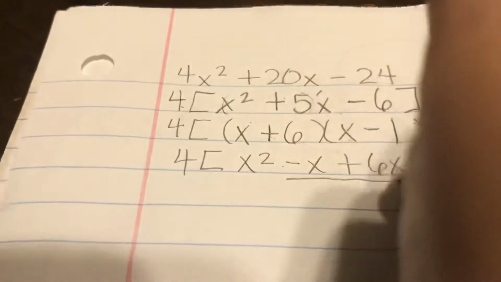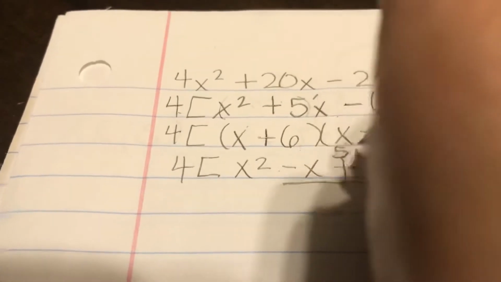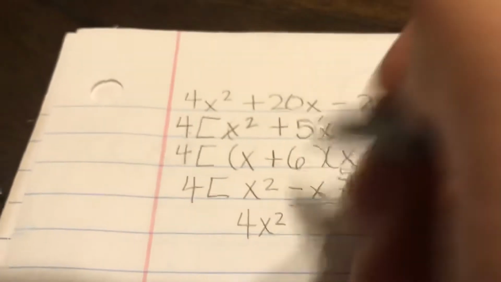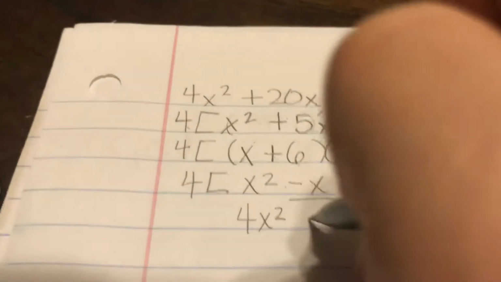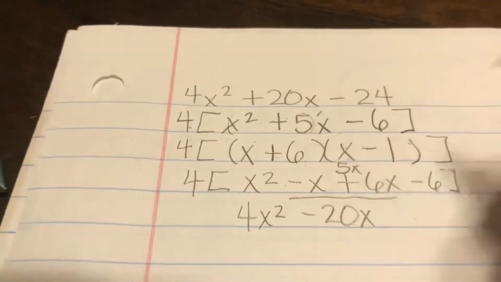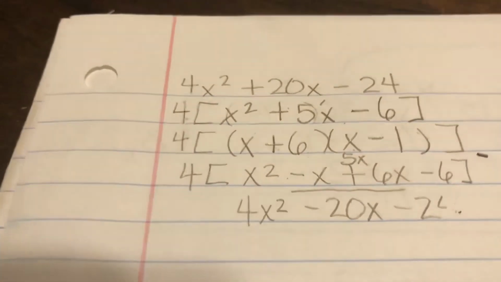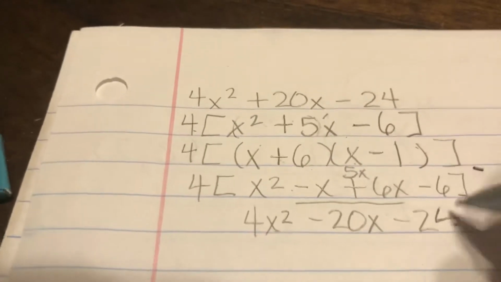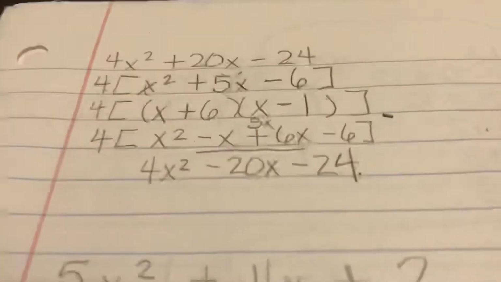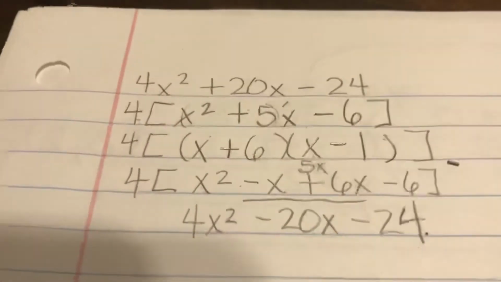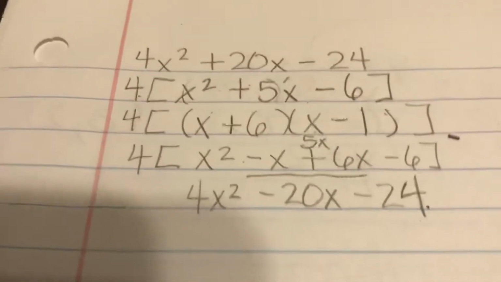We can combine these two, and that gives us 5x. So 4x squared, because we're going to distribute, 4 times 5x gives us 20x, and 4 times negative 6 brings us back to our negative 24, which is where we started. And so that is how you would work that problem.